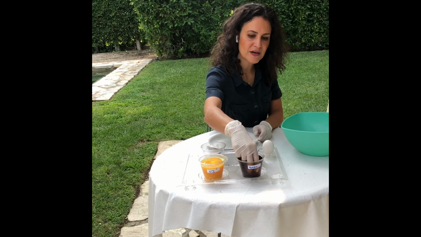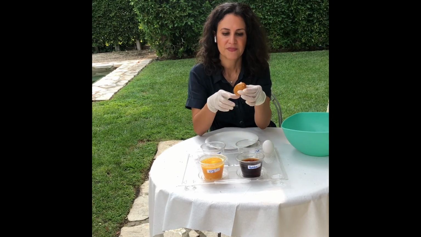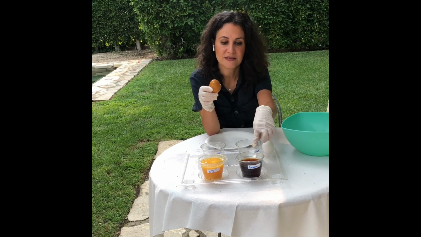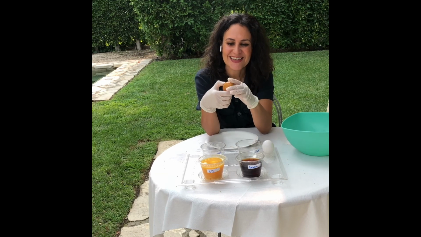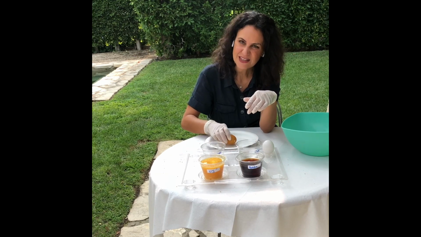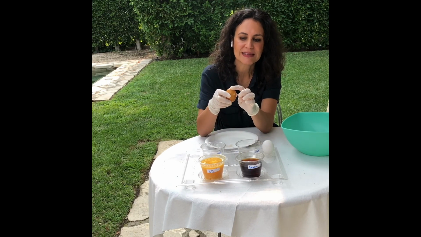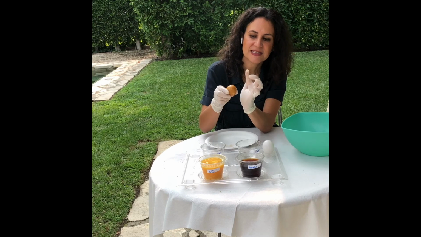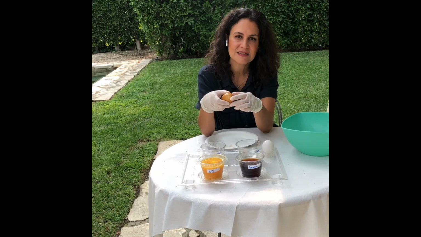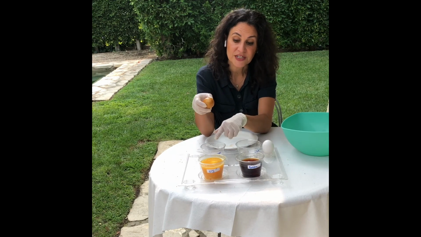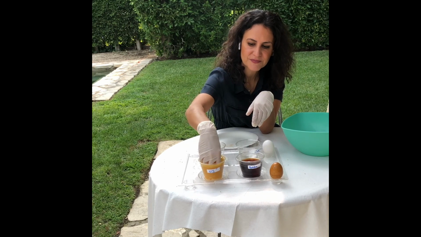Now let's look at our egg that's been inside the soda. Now this one, the color's changed, right? Because what's inside of the soda? Food coloring and caramel color. So the color has changed. Still feels kind of hard. You can see it's wearing it away a little bit. I have layers that are coming off, but not as fast as the one with the vinegar did. Let's leave that to the side and let's look at the orange juice.